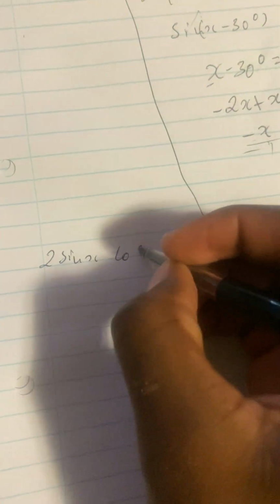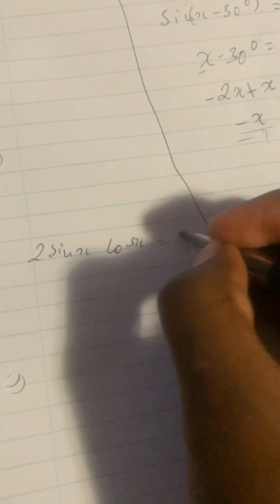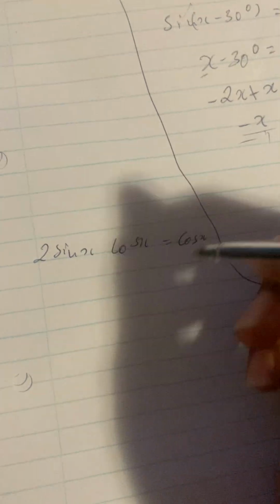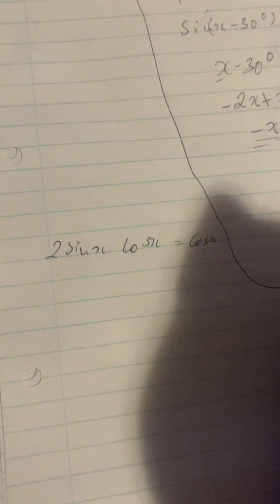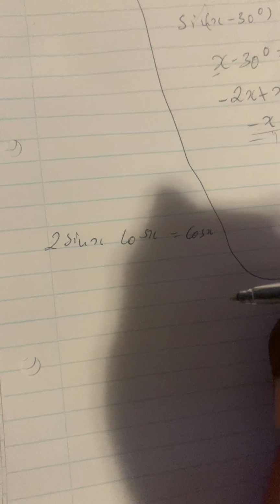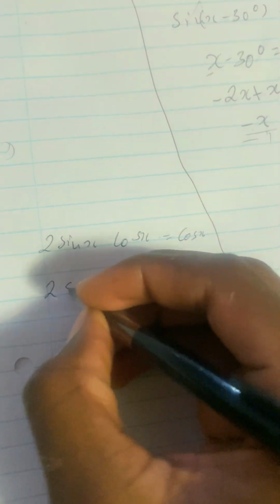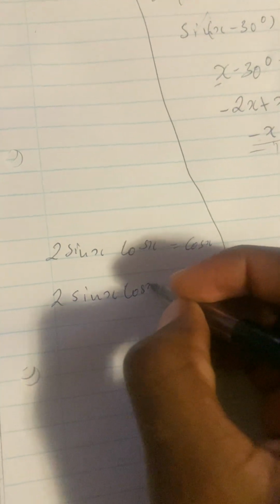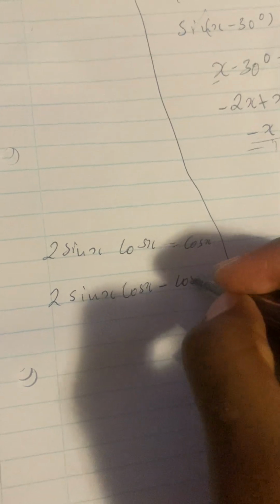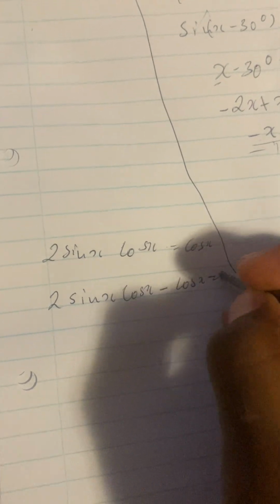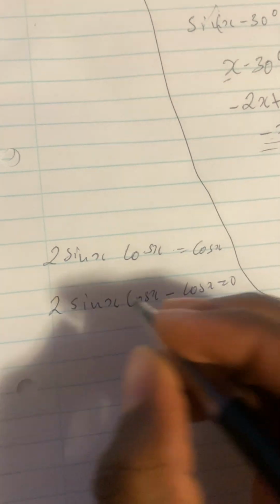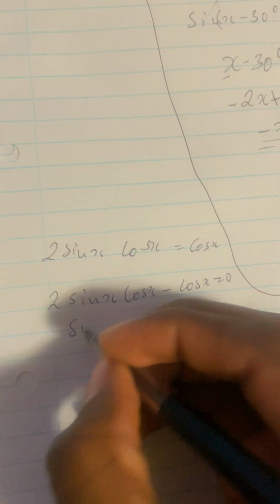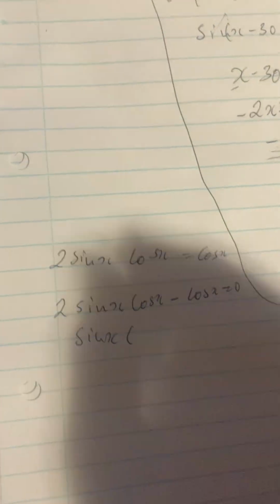Number 3: 2 sin x cos x equal to cos x. This one is simple, the same as the one we did at number 1. So we're going to have 2 sin x cos x minus cos x equal to 0. We're going to take the common factor again, and our common factor is cos x.